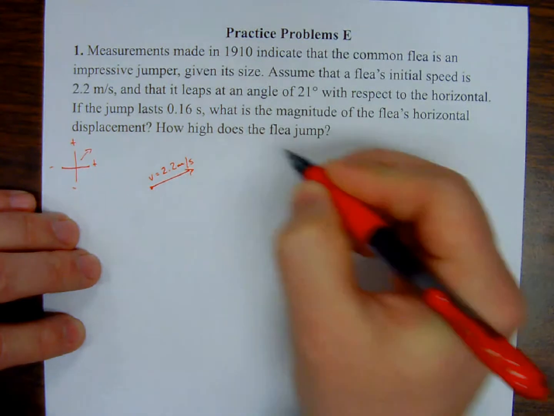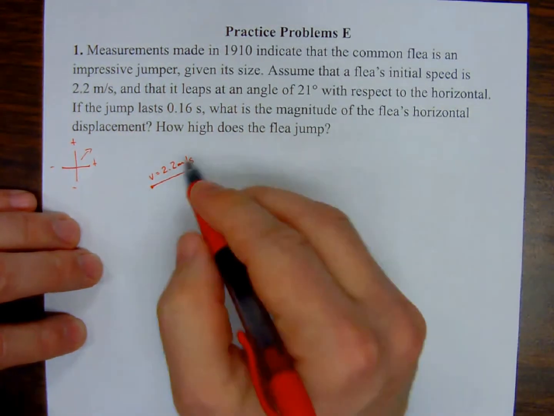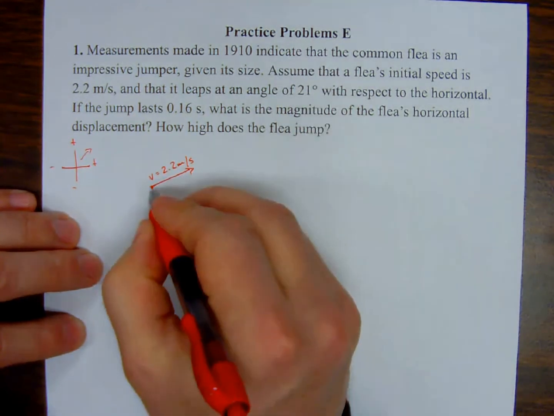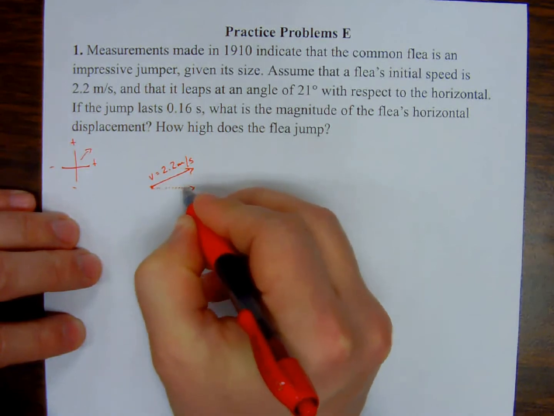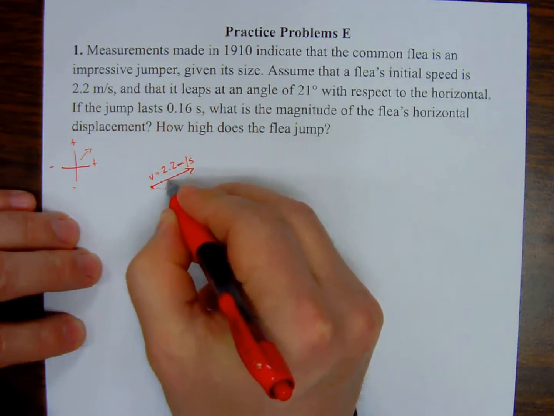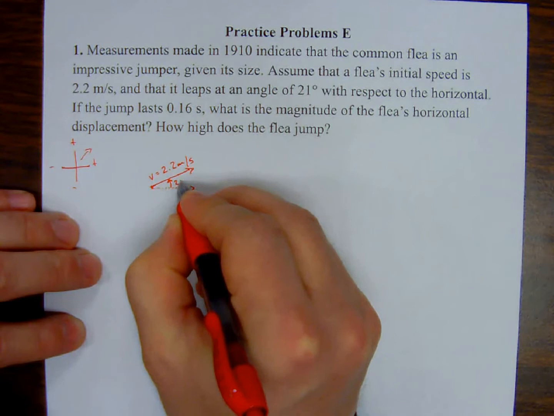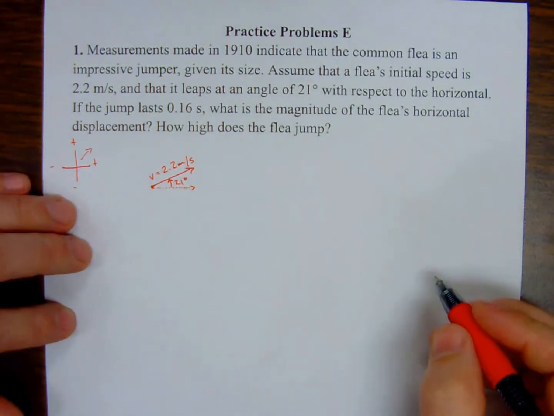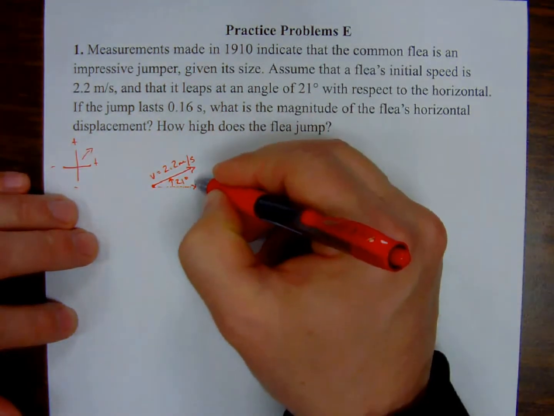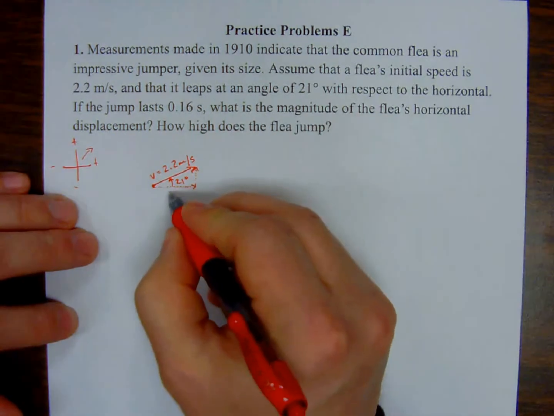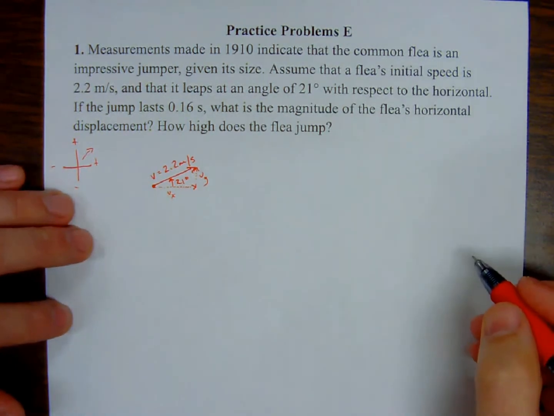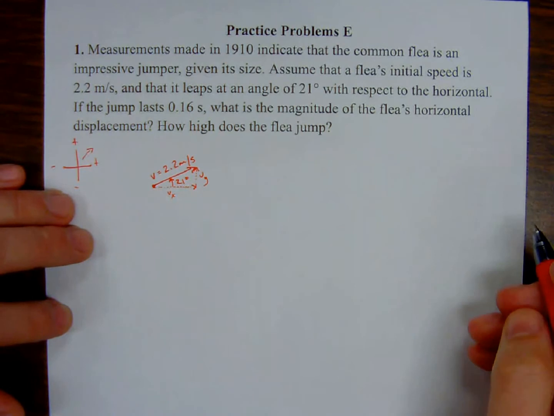We know that information. And it is jumping at an angle of 21 degrees with respect to the horizontal. So here's my horizontal. With respect to horizontal, that's 21 degrees. Maybe you guys can see that. I probably drew it too small. So we have here an x component of that velocity and a y component of that velocity.